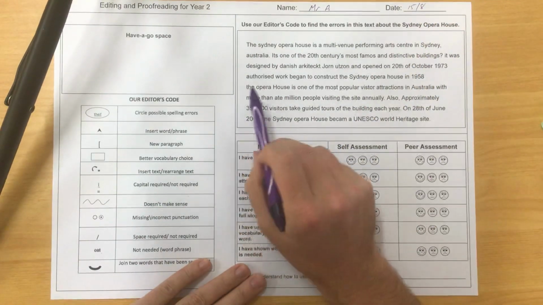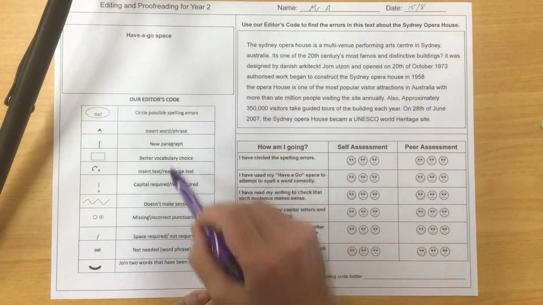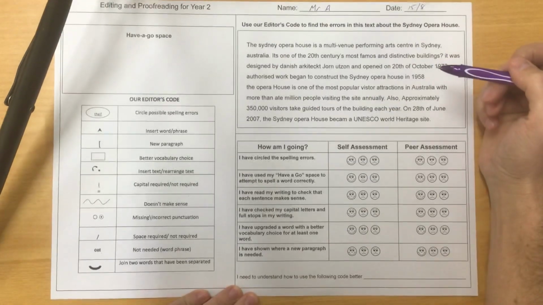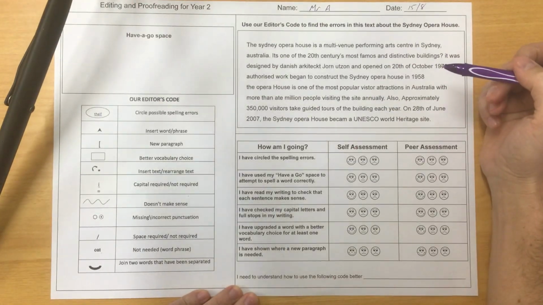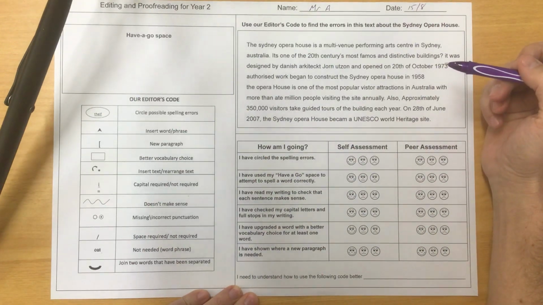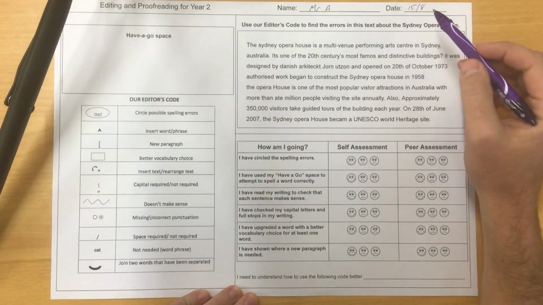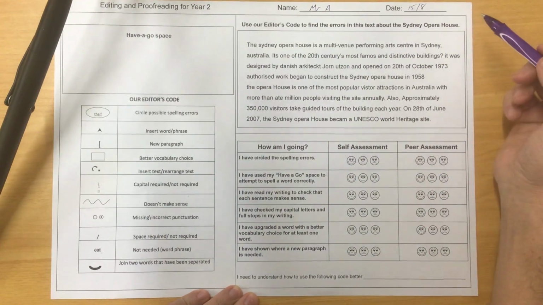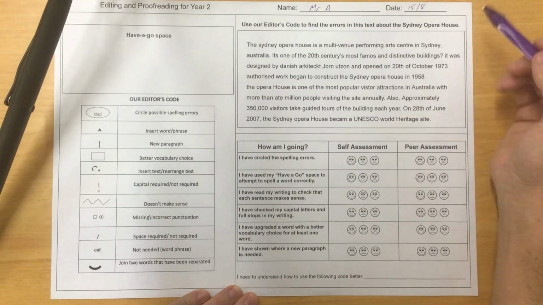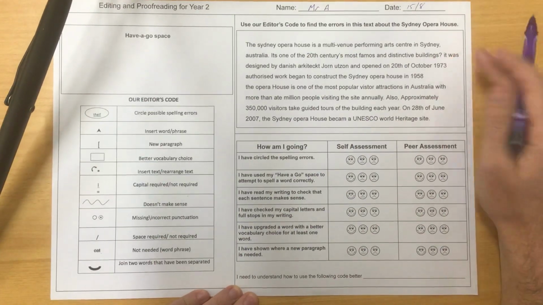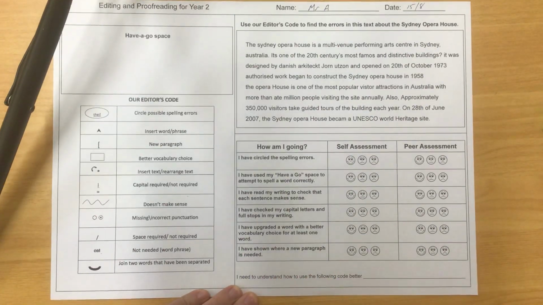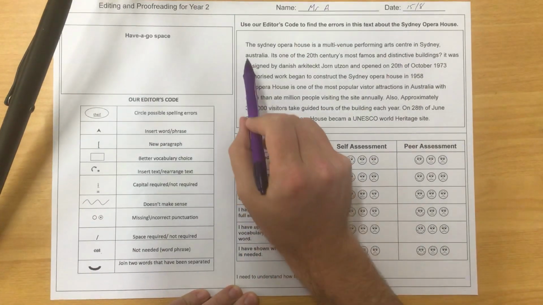There we go. Okay, so we've been practicing using this editor's code here at our school, and you guys all had to do this sheet last week in reading groups. So we're going to go through now and have a look and see how you went, and you can compare what you do to mine and see if you missed anything, but also you can probably come up to me afterwards and tell me if I've missed anything, because that's probably likely going to happen, but we'll see what we can come up with at the start here.